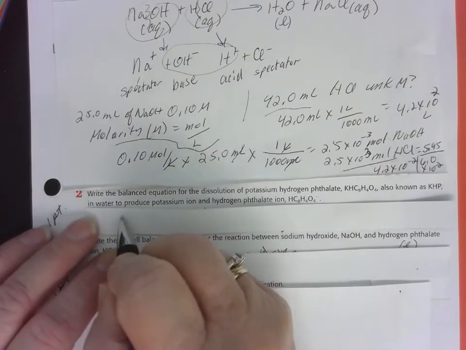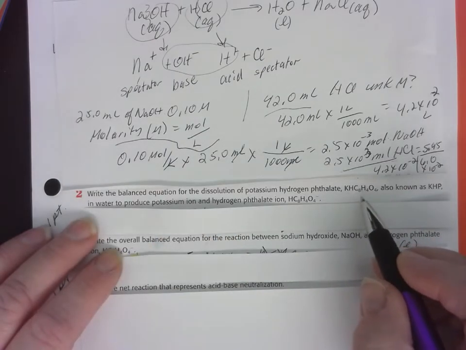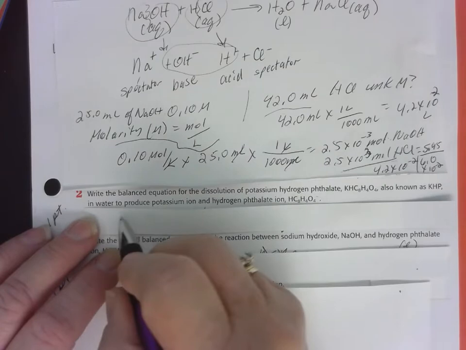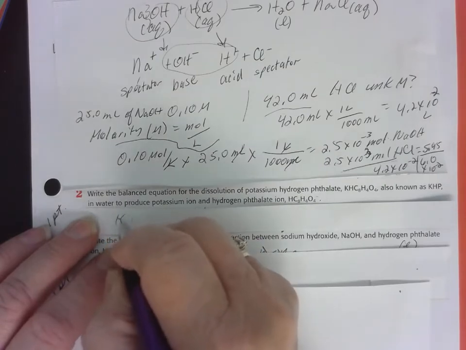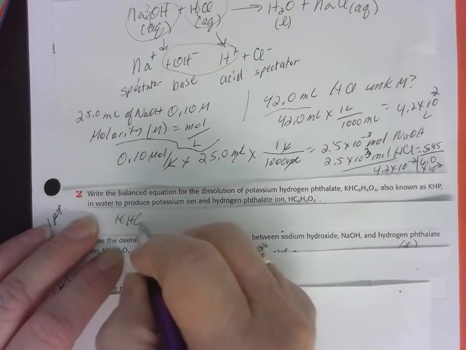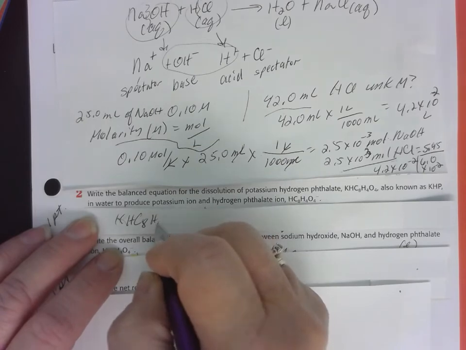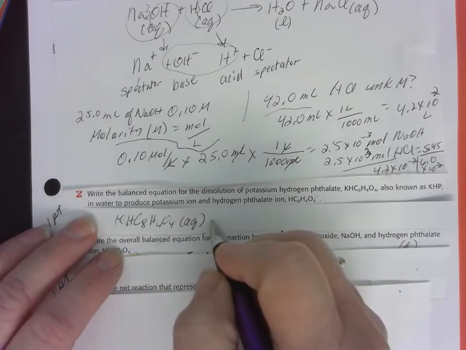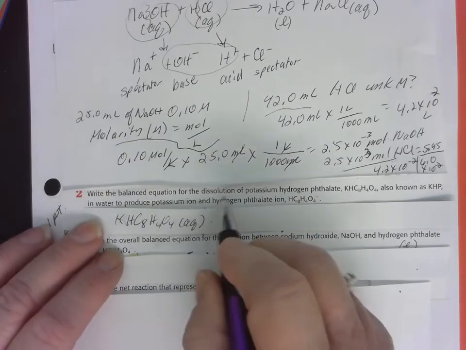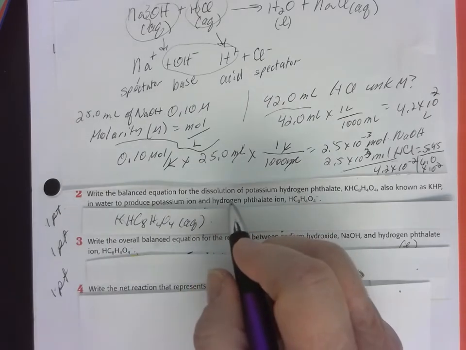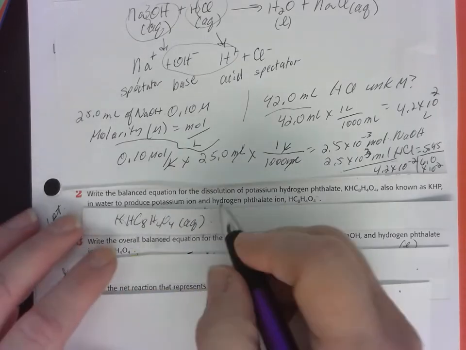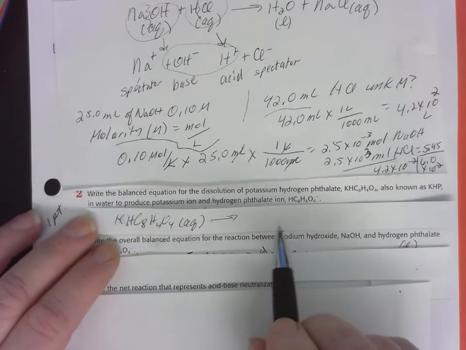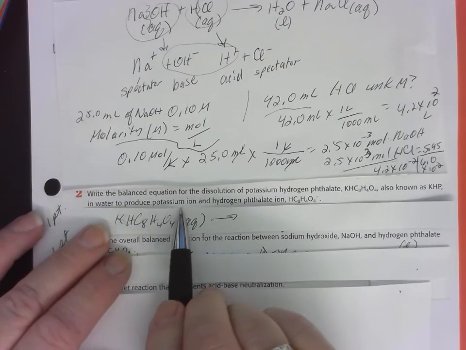So you need to write this as an aqueous solution. So KHC8H4O4 in aqueous solution dissolves, comes apart. Dissolution means it comes apart. So it tells us how it's going to come apart. It's going to produce the potassium ion.